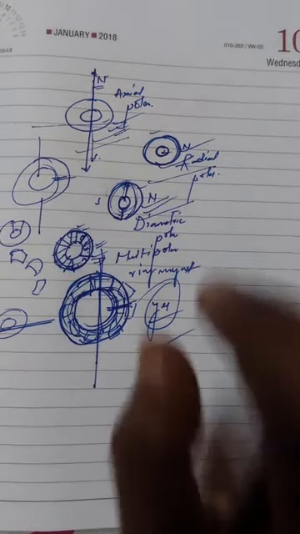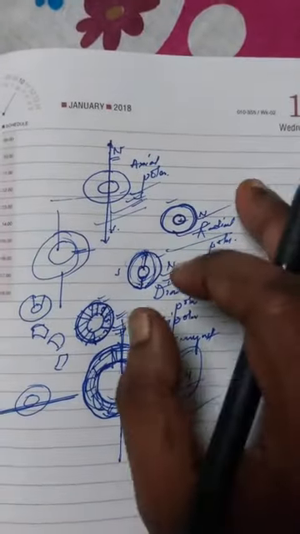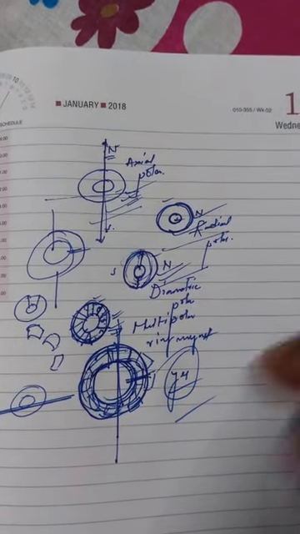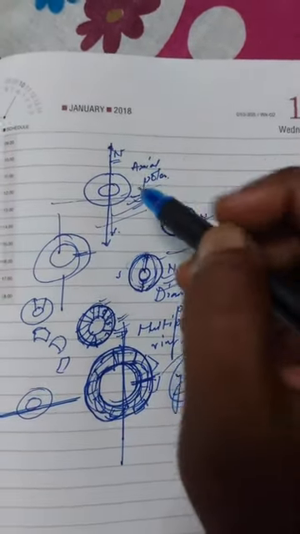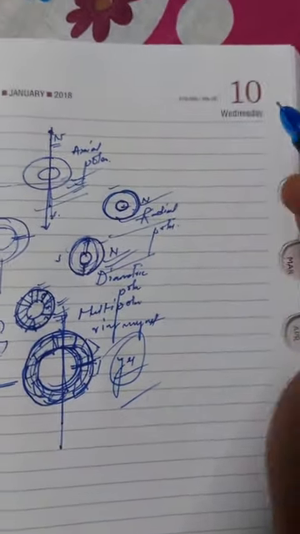The common ones we get from the market, the ring magnets found in sound speakers, have poles axis wise and radial wise.